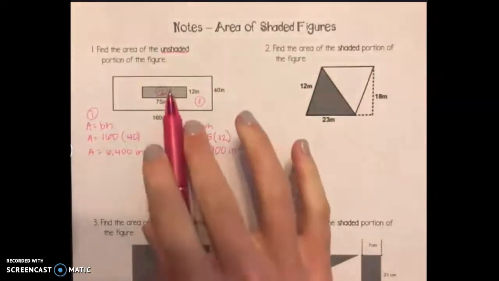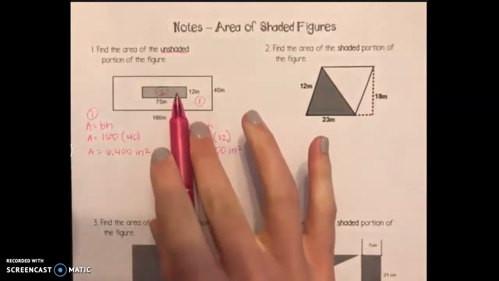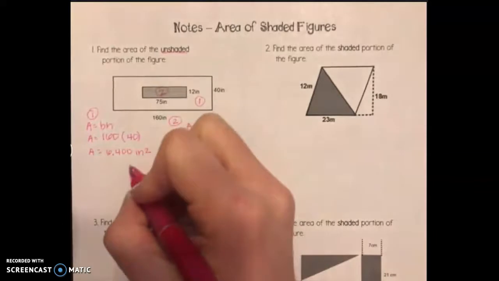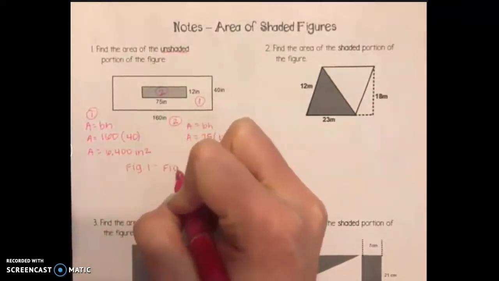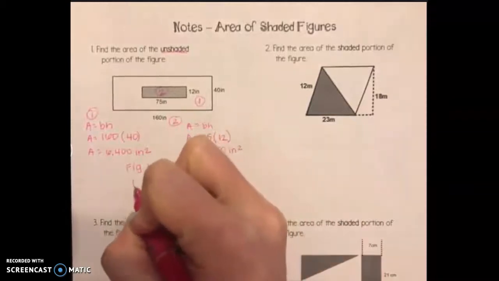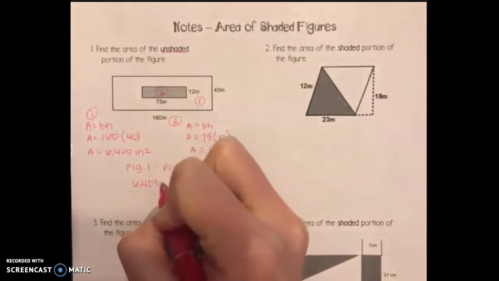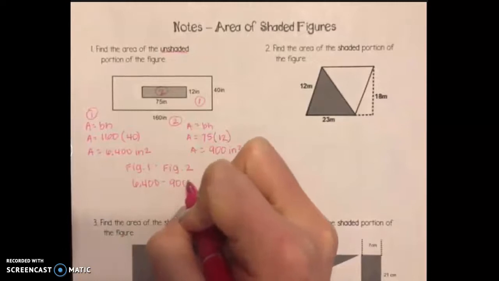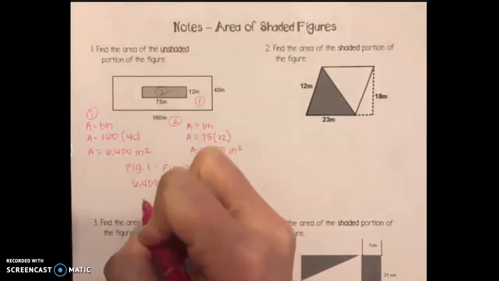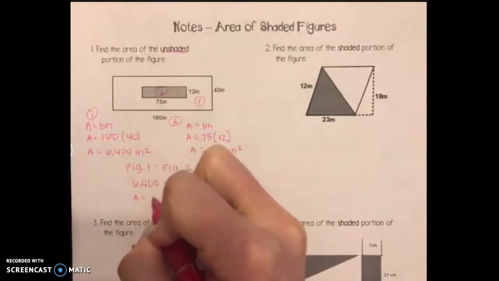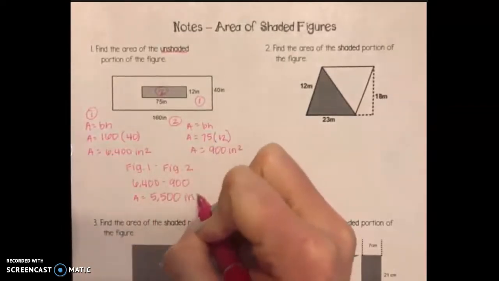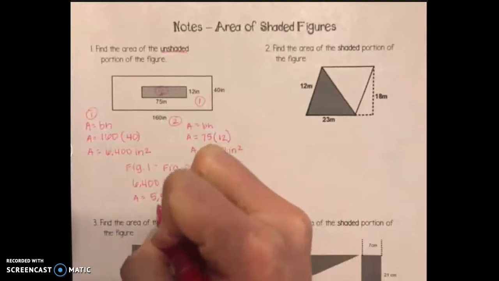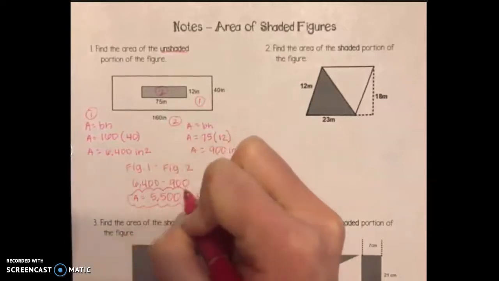Okay, but we don't want this. We want to take this out. So in order to take this out, we need to subtract it. So we're going to do figure 1 minus figure 2. So we have 6,400 minus 900. Okay, so my area is 5,500 inches squared.